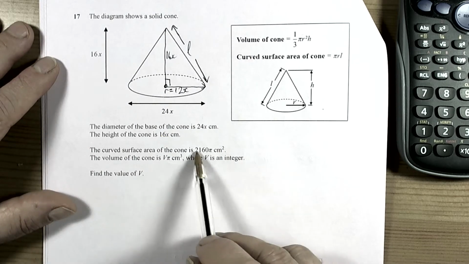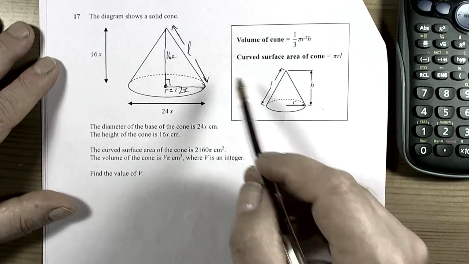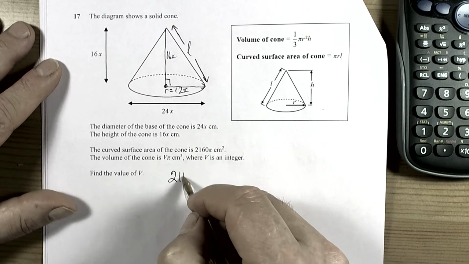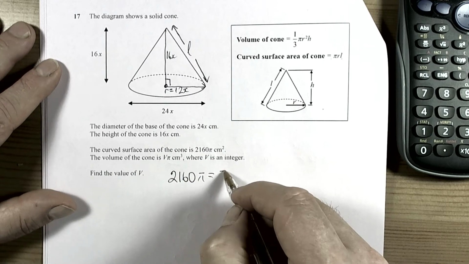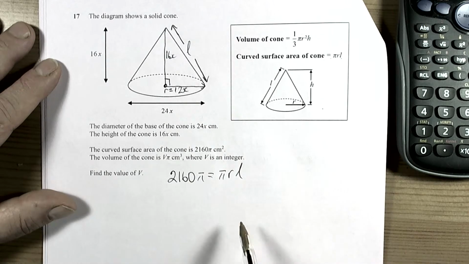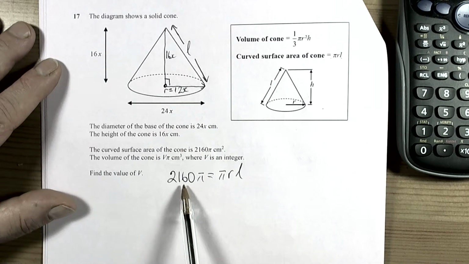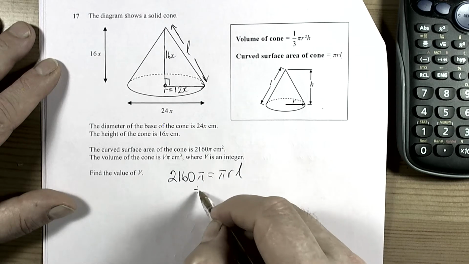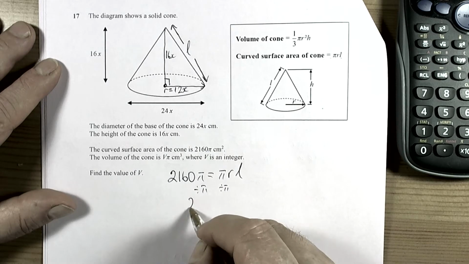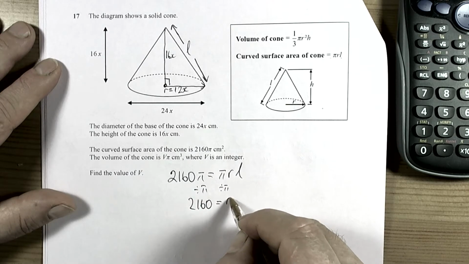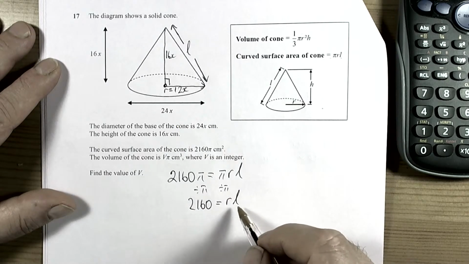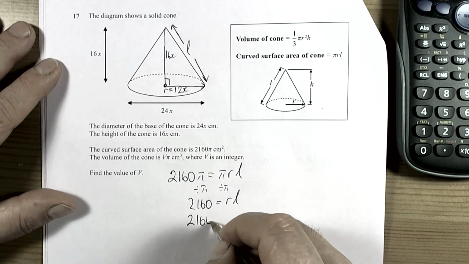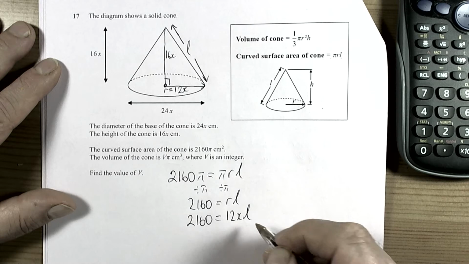The curved surface area is given to us as a number, and we know a formula for it, so we could find out what L is. So let's do that first. The curved surface area is 2160 pi, and we're told it's equal to pi RL. So we can divide by pi. So 2160 is equal to RL. We know R is 12x, so 2160 equals 12xL.